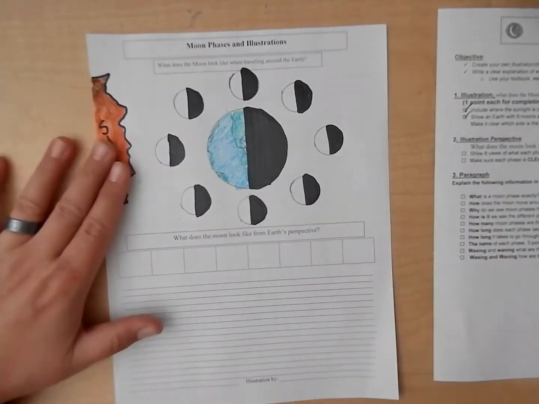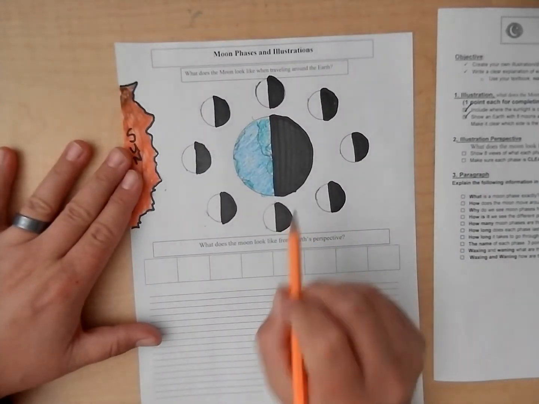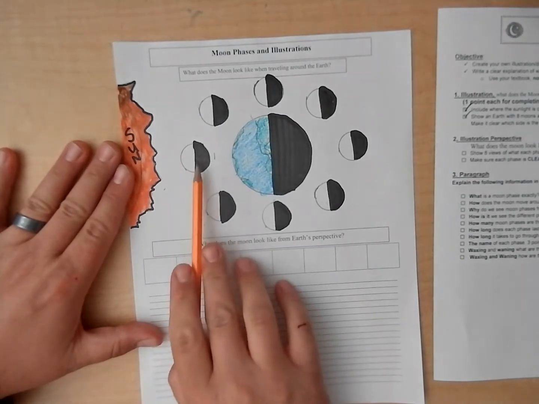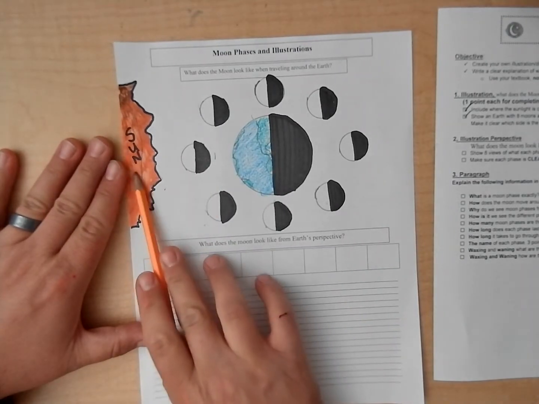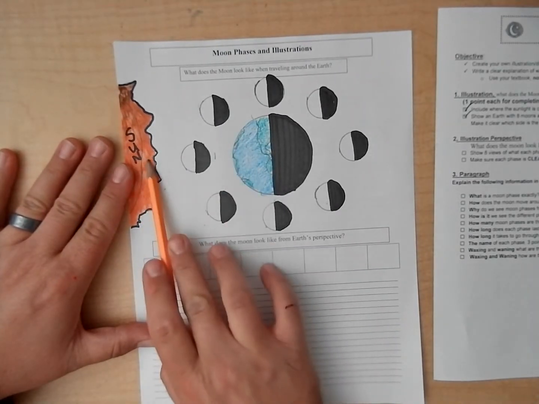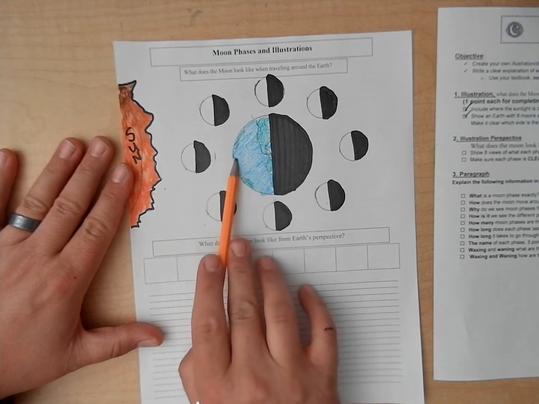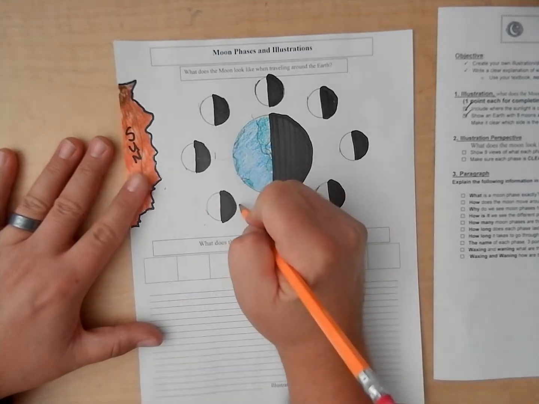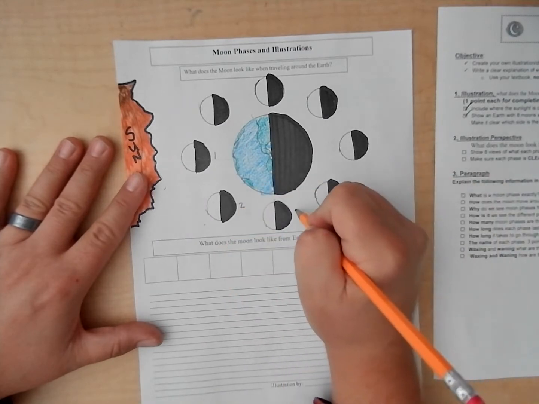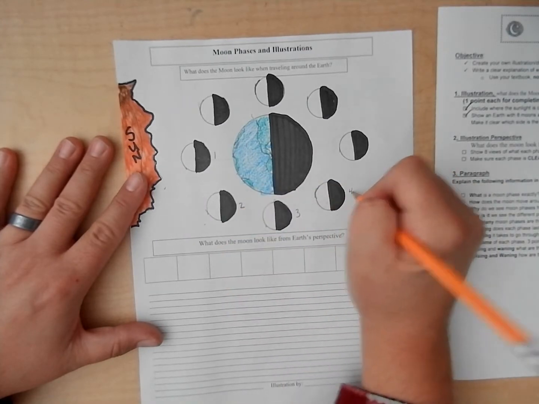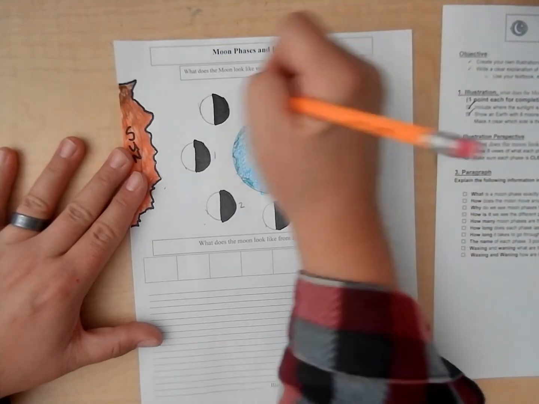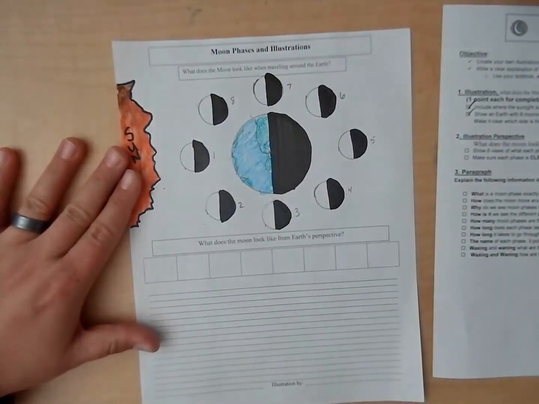But first thing I want to do is mark all of these with numbers. And I'm going to start 1 on this moon right here. It's where the sun, the moon, and the Earth are in one big line right here. This is our first phase, and we call it our new moon phase. This one would be 2nd, and 3rd, and 4th, and 5th, and 6th, and 7th, and 8th.